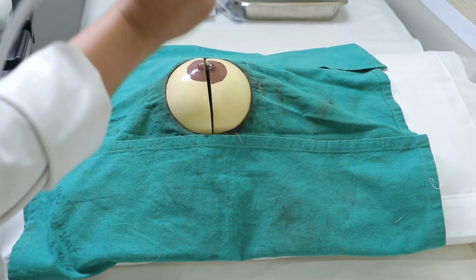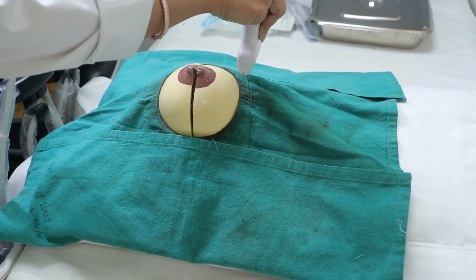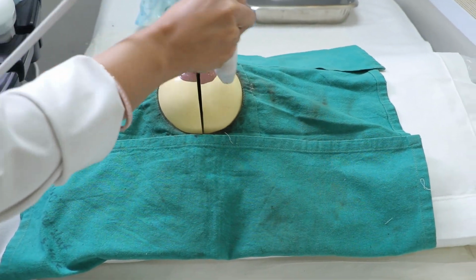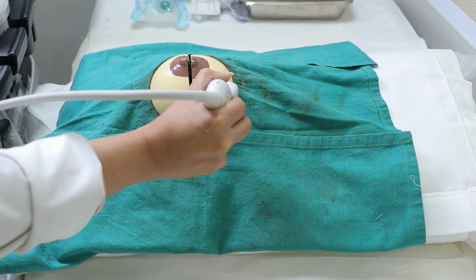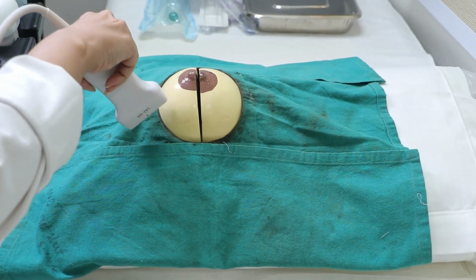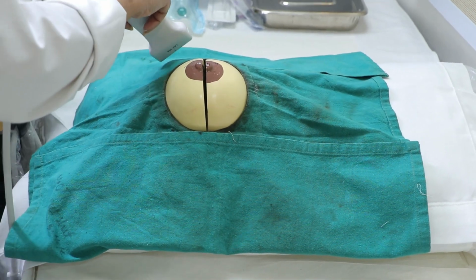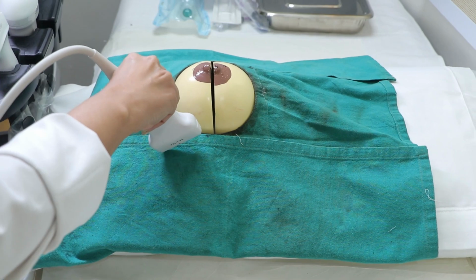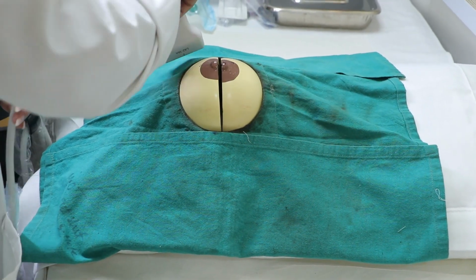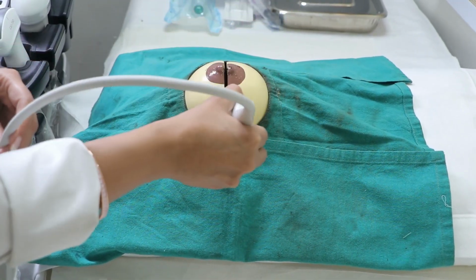Then the other probe movement that you have to see is the transverse movement. That means right to left, left to right. This is the transverse position. The third position is longitudinal. Now what is the difference between radial and longitudinal? See, longitudinal I am doing like this on the breast. Radial I am doing oblique. So longitudinal position. Radial is the one which we do clockwise.